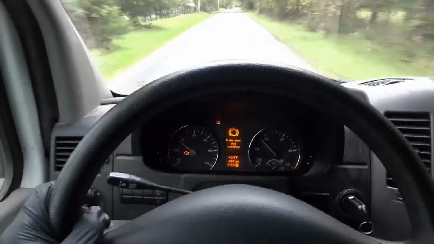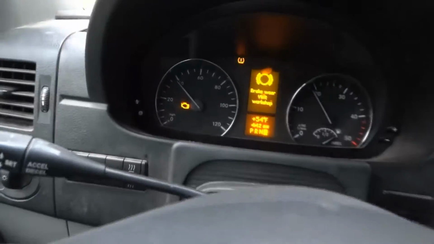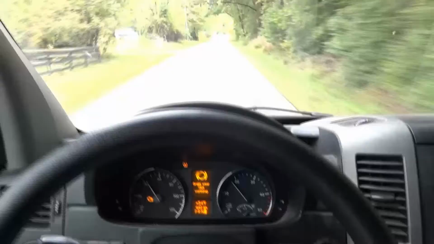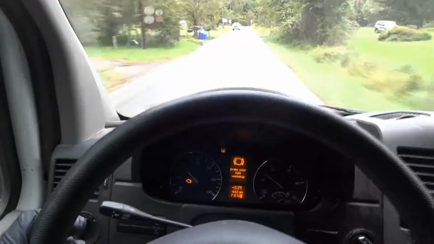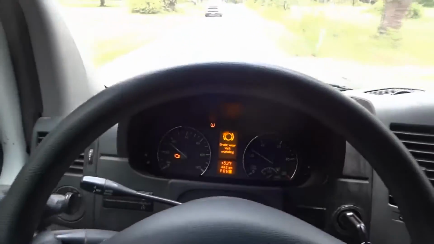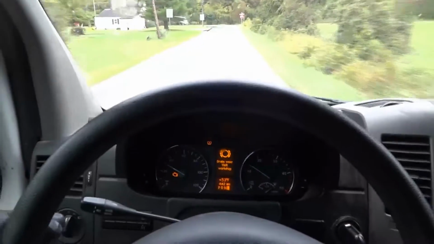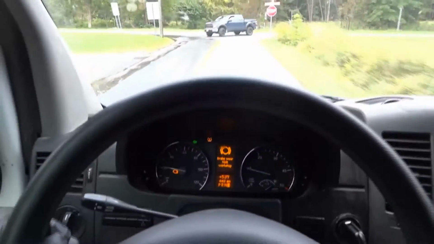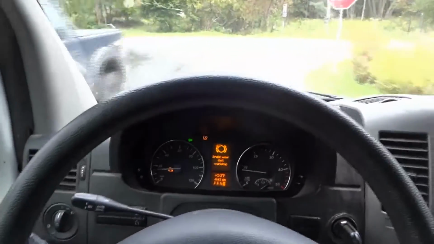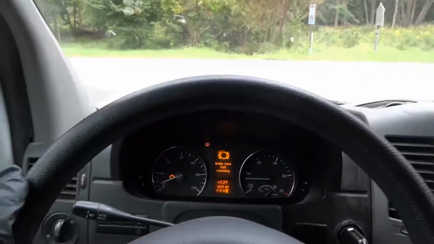Alright, so we're driving and we're doing about 40 miles an hour right now. I'm flooring this, okay? I'm actually stepping on the accelerator pedal all the way to the floor, and this van is not picking up at all. This van doesn't have any power. So something is wrong with this van, and we need to figure out what it is.